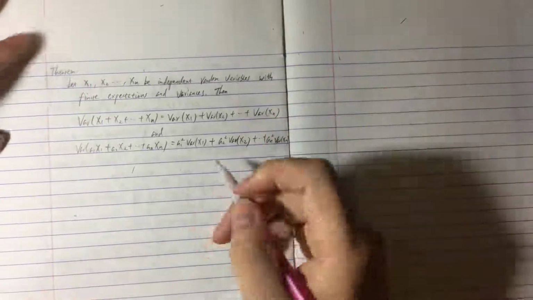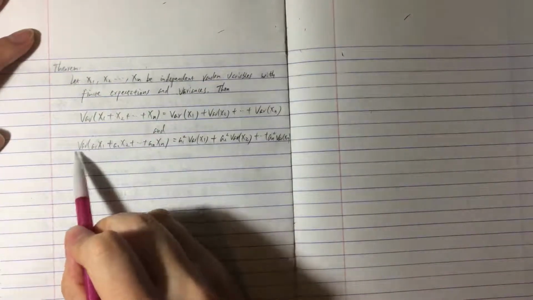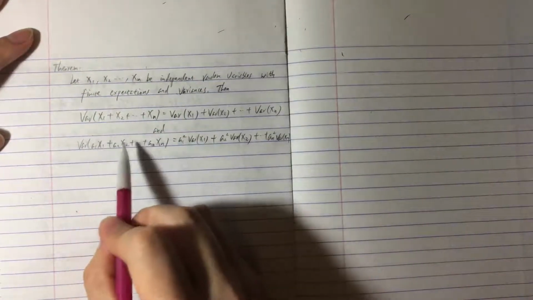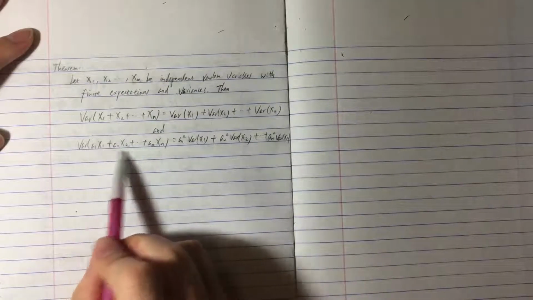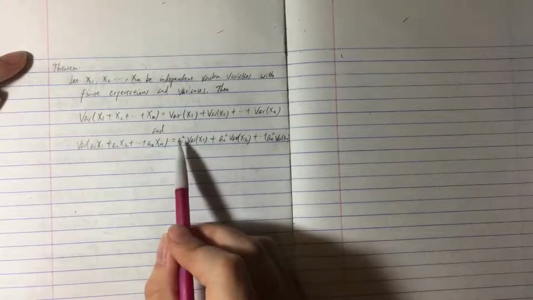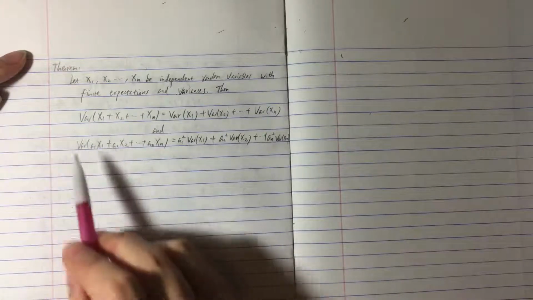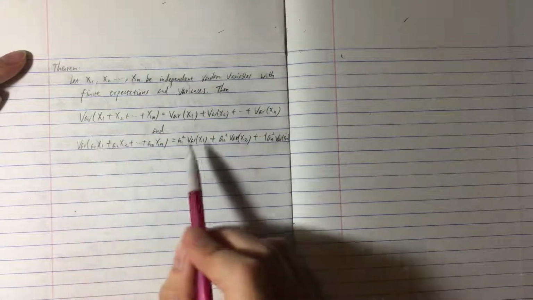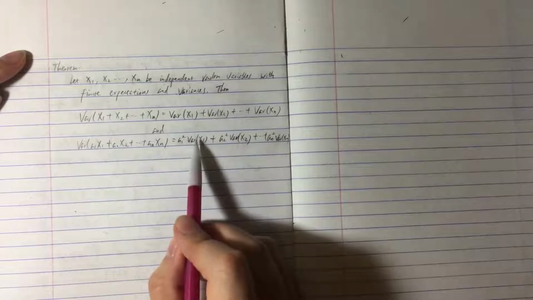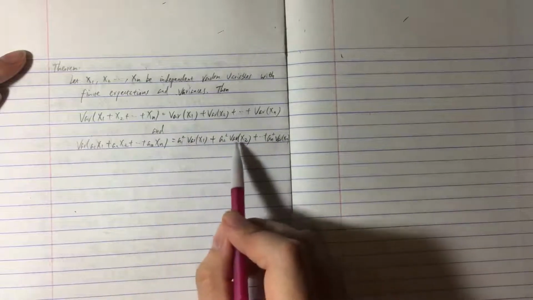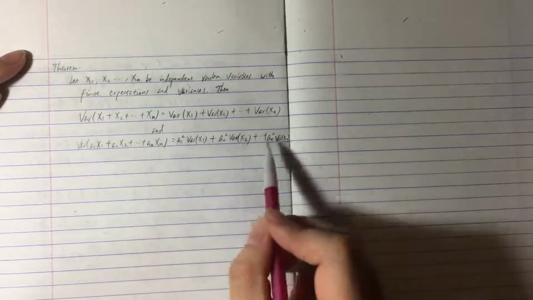That means for the variance of a linear combination of several random variables, I first of all separate each term. Then for variance, when I pull out a constant, I must square the constant. When I pull out a coefficient, I must square the coefficient. So when I pull out A1, I square A1. When I pull out A2, I square A2. When I pull out An, I square An.